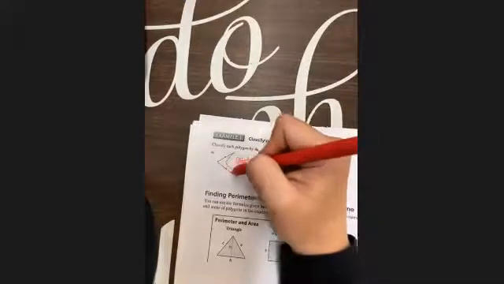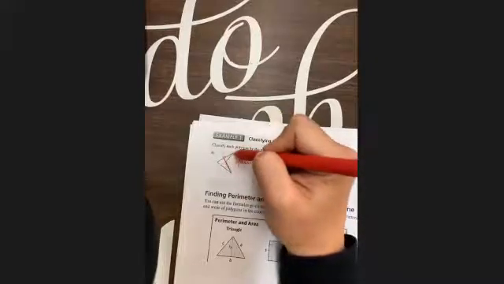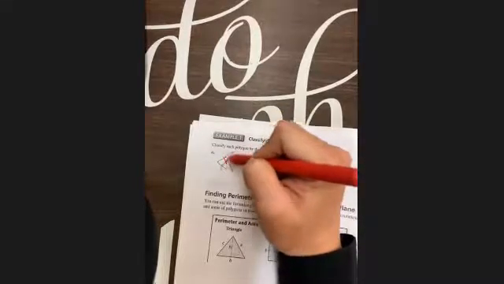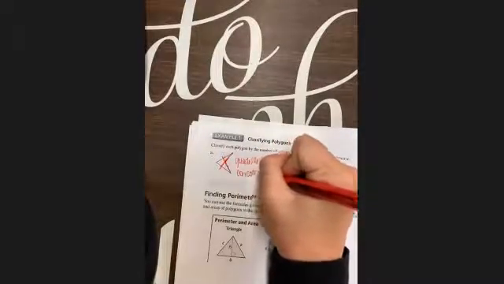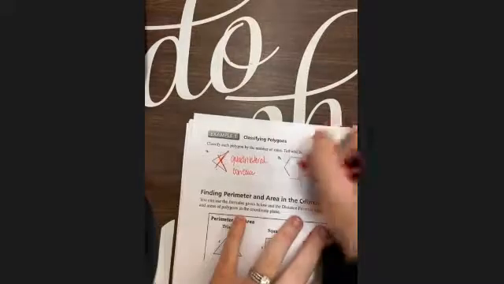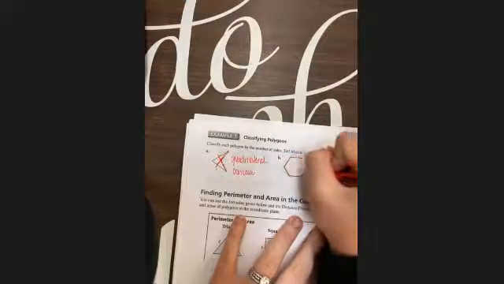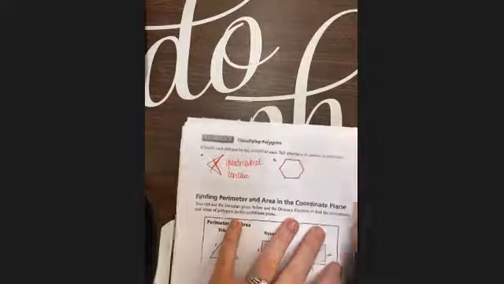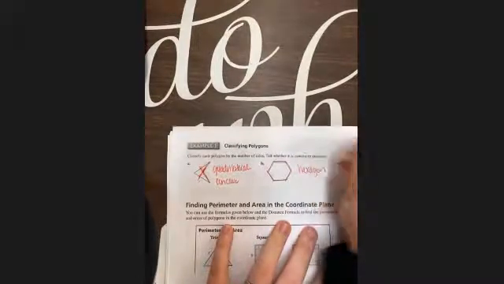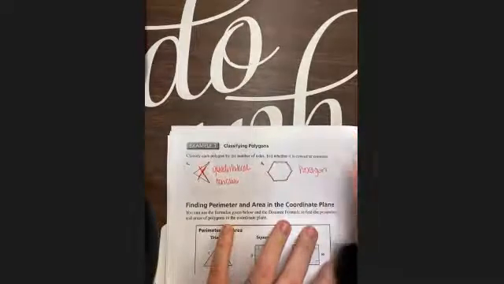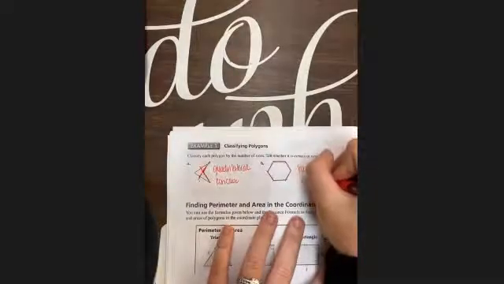And these two sides, if I were to extend them, they run onto the inside or they cave in. So this would be a concave shape. Okay, the next one, 1, 2, 3, 4, 5, 6. So that would be a hexagon. And those don't run into each other, so that would be convex.